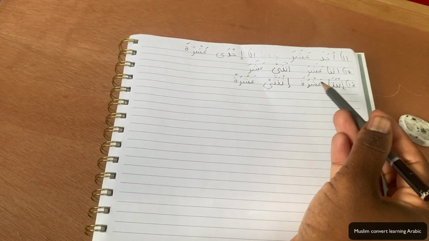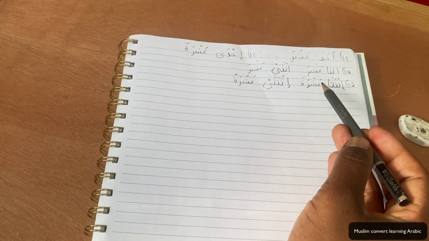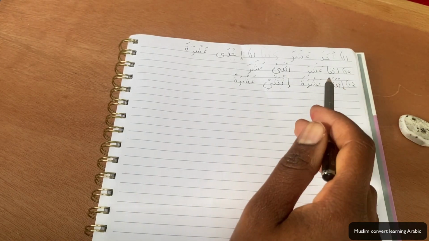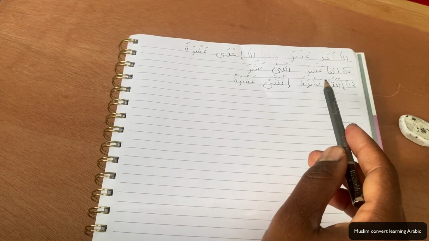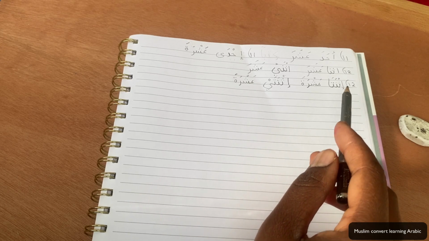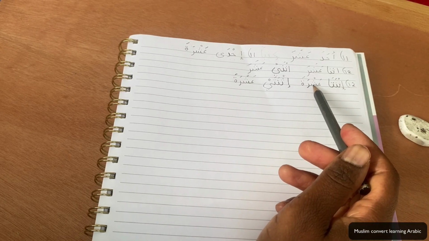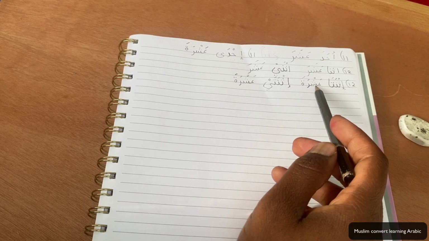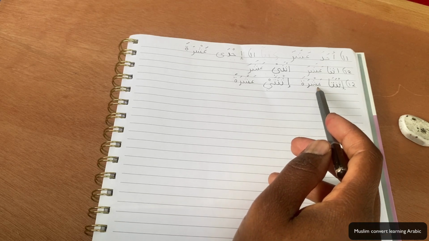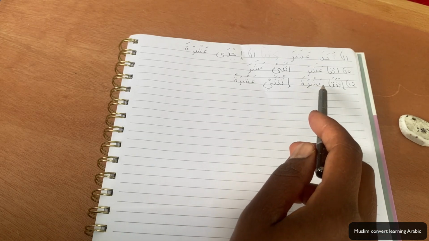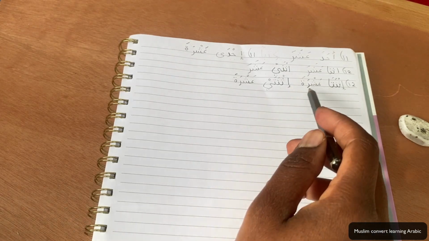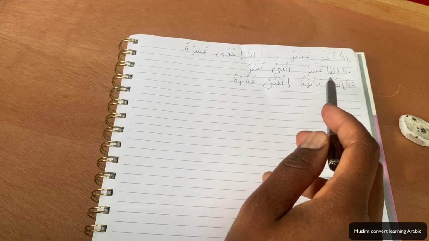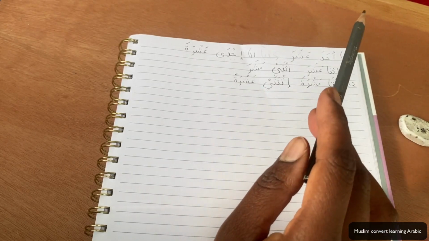I did a video showing how letters look in the beginning, the middle, and the end, which you can find on my page. This will help you be able to write the letters. Like for example, this is sheen. It looks very different from when it's at the beginning of a word and at the end of a word. And this is what it looks like when it's in the beginning. So this is all about joining, because you have to join letters in Arabic, but there are exceptions.